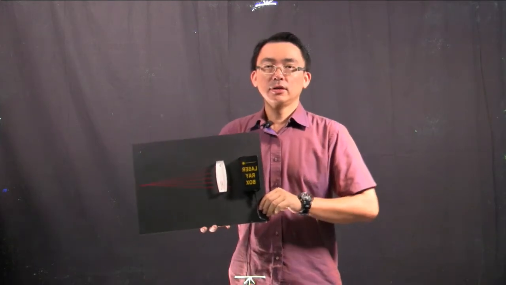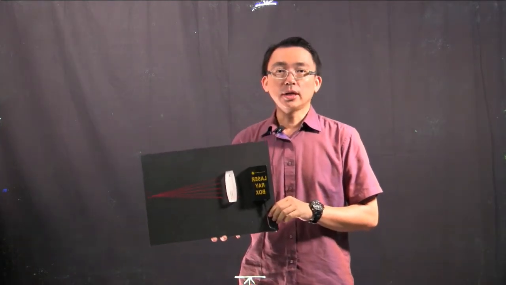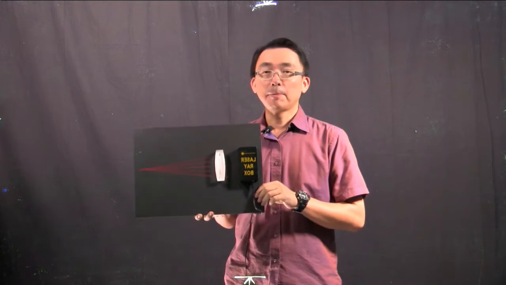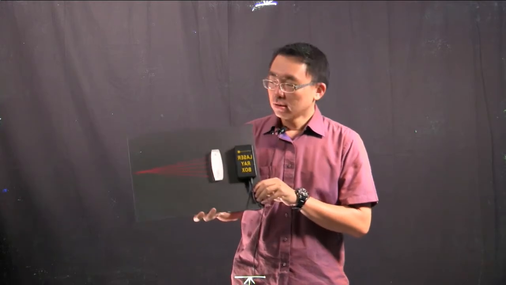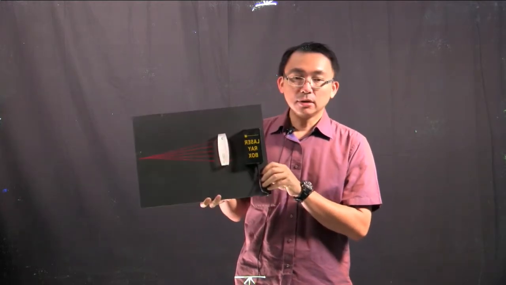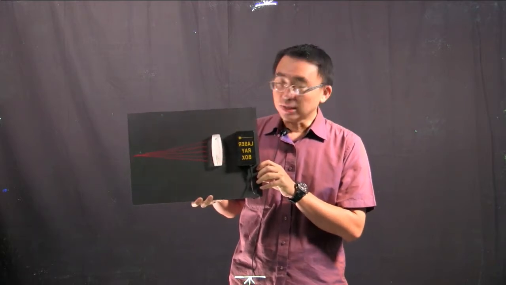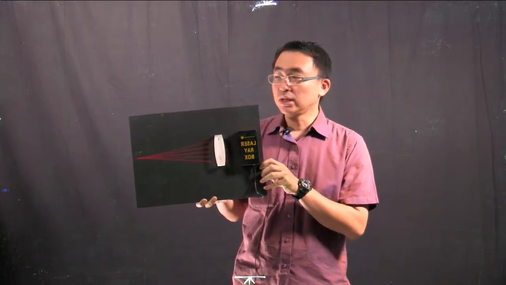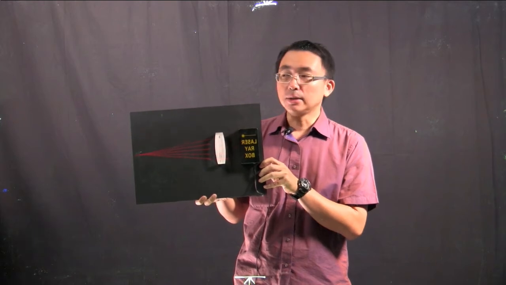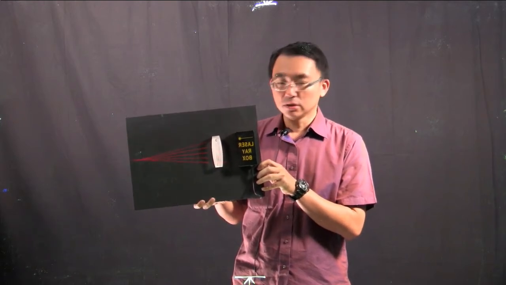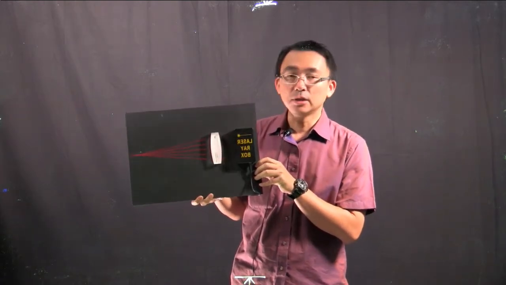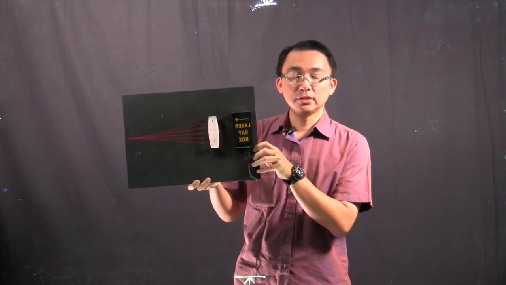Okay, hi everybody. For today we are going to look at how the light rays pass through a convex lens. You can see from here, the laser from the emitter passes through the convex lens, after which the rays come together, or converge, onto a point along the principal axis, as you can see from here.